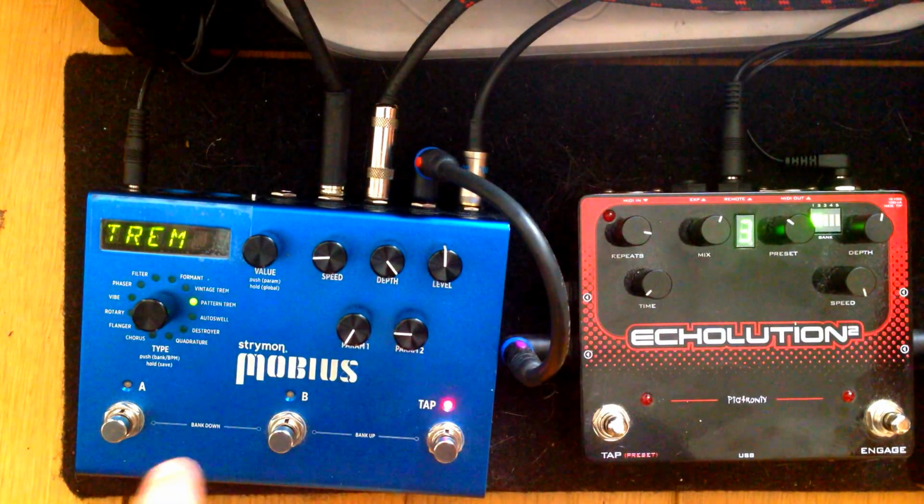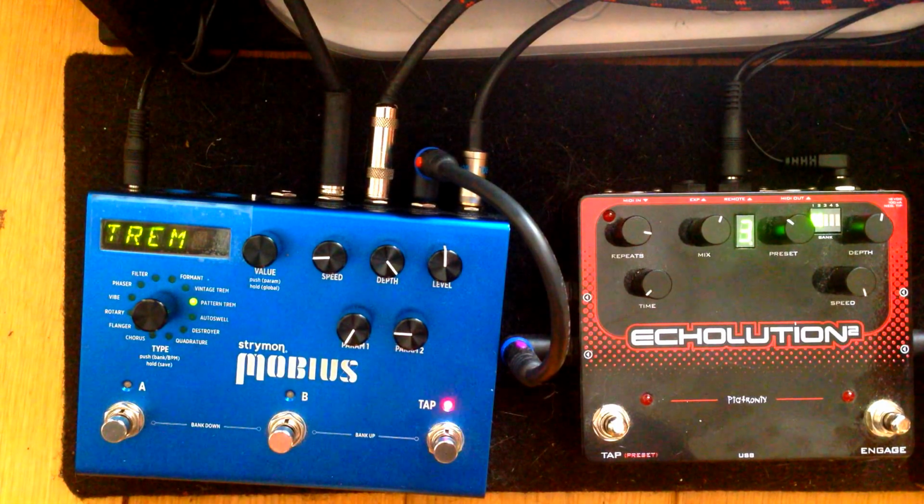And I actually use it now more than the vintage trem. So there you go. Hope that's helpful.